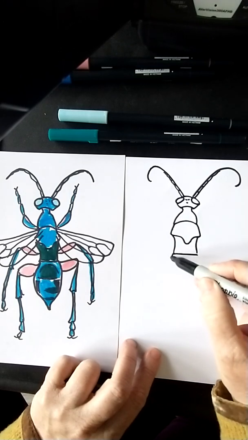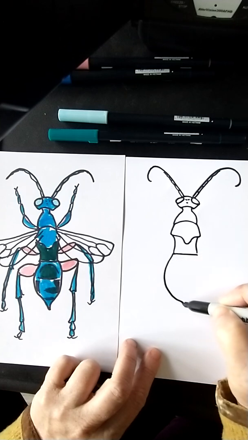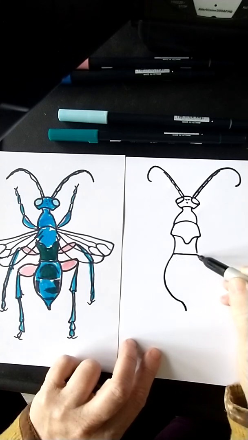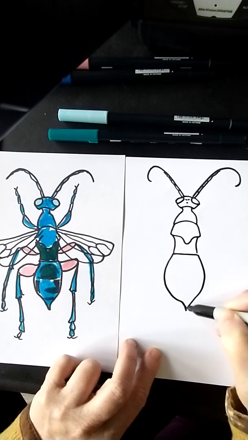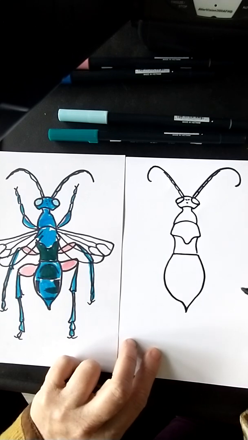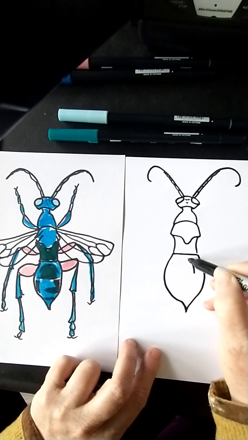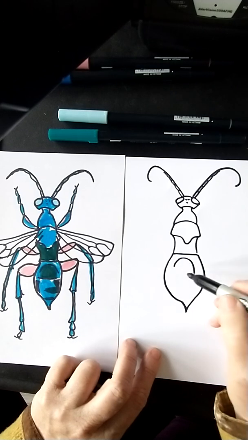And now I'm going to get into the abdomen, and I'm going to come out like a teardrop and really point down. On the other side, I'm going to come out like a teardrop and point down in the center. And the body's rounded. There's going to be kind of a highlight. There's some segments that we might see.